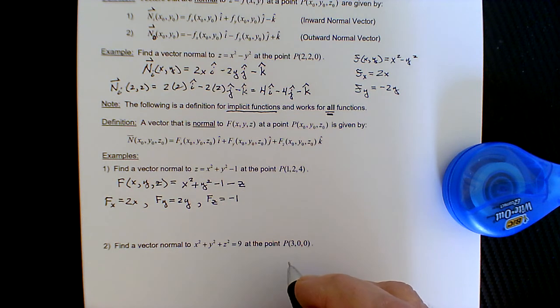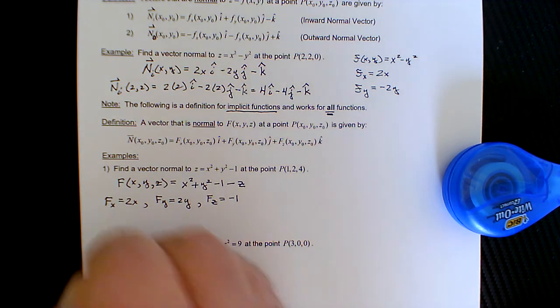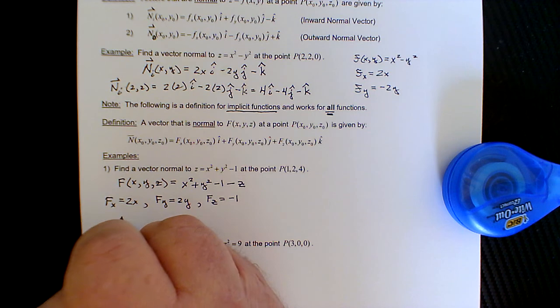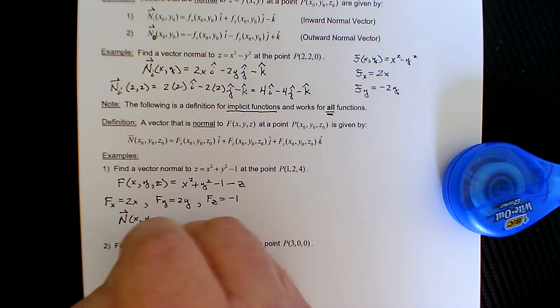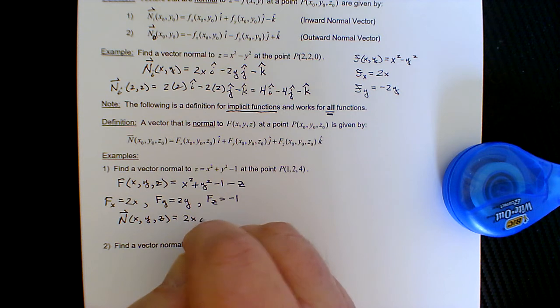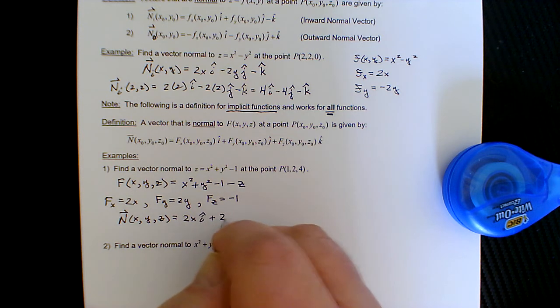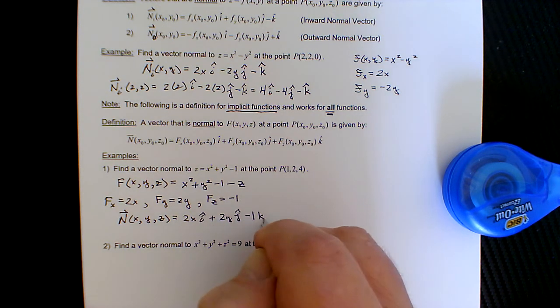So then the normal vector in general at any point x, y, z is given by 2x i plus 2y j minus 1 k.